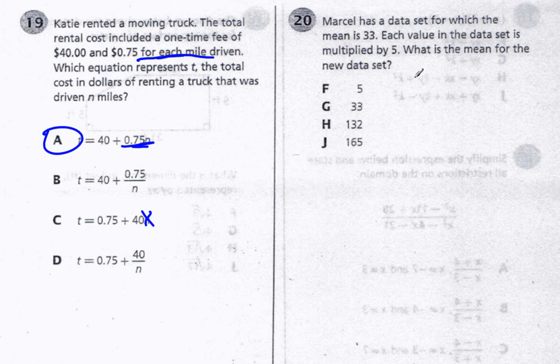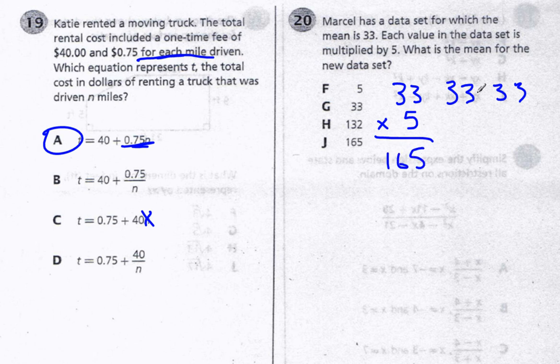Alright, Marcy has a data set for which the mean is 33. Each value in the data set is multiplied by 5. What is the mean for the new data set? Okay, so anytime you get a question like this and it tells you what the mean is, but it doesn't give you any of the data points, you can keep it nice and simple. Let's say we have only 3 data points and they're all 33. That would make our average 33, right? If we multiply all those by 5, we would get 165, 165, and 165. So our new average would be 165.